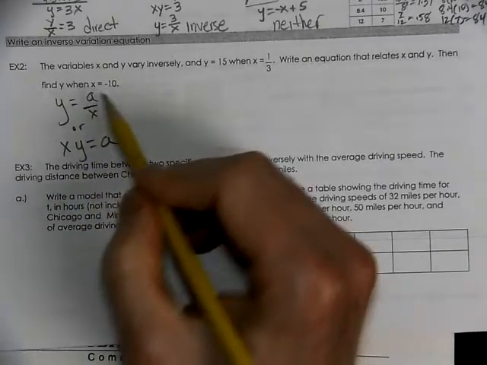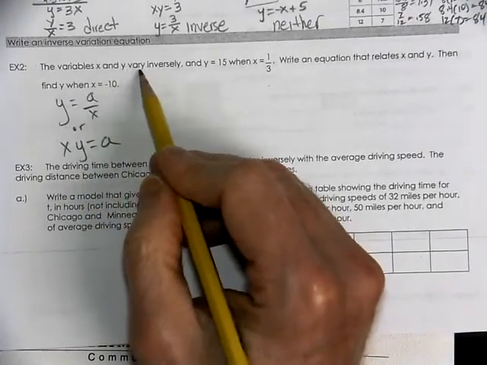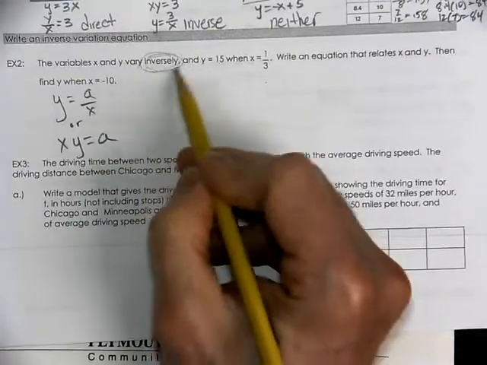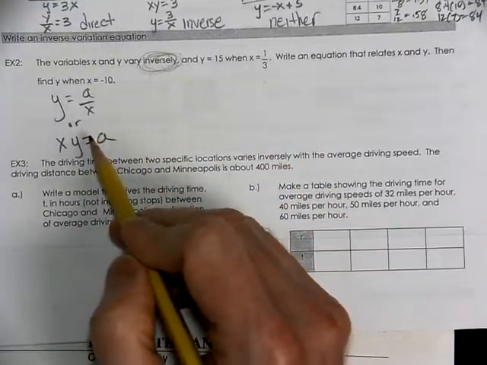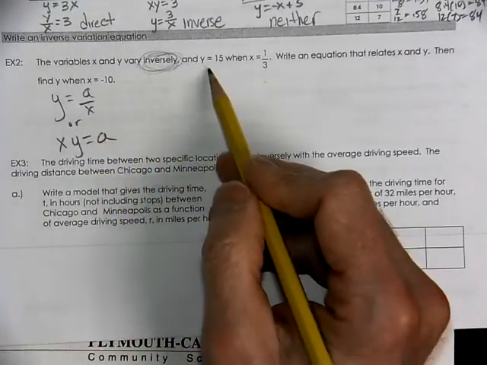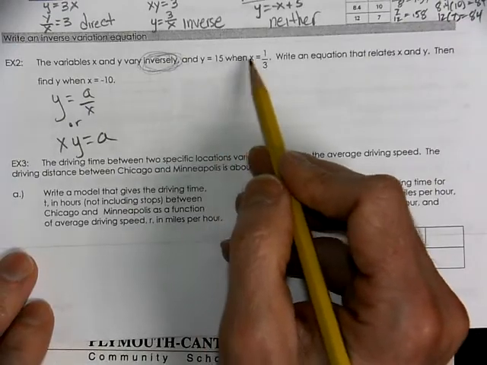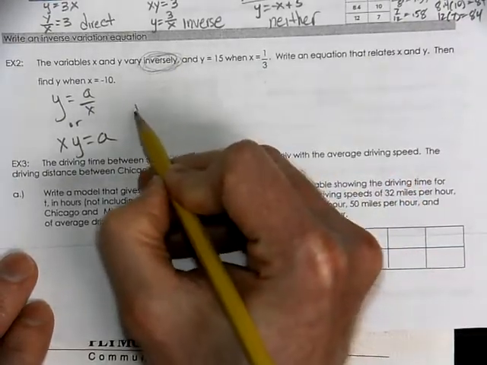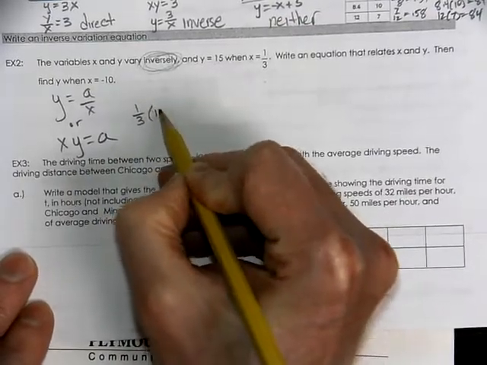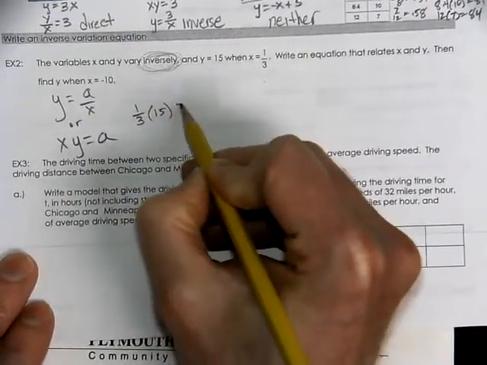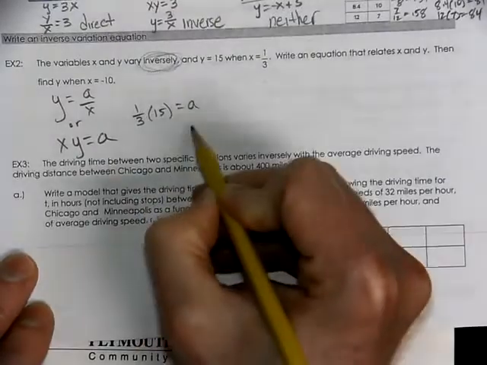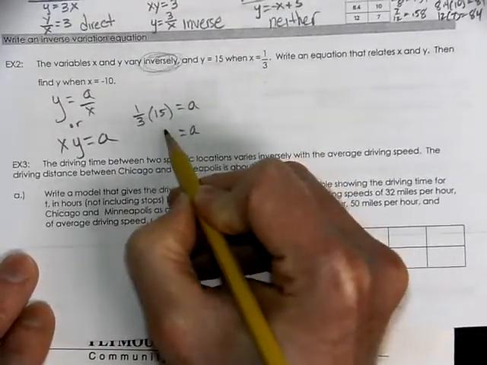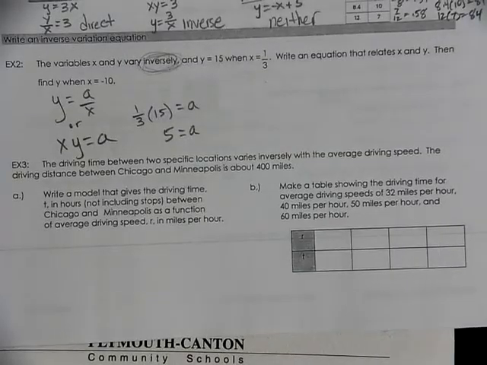So x and y vary inversely, so that's why we're using this pattern, and y equals 15 when x equals 1/3. So when x is 1/3, y is 15. That equals a constant number, so that constant number is now going to be 5.